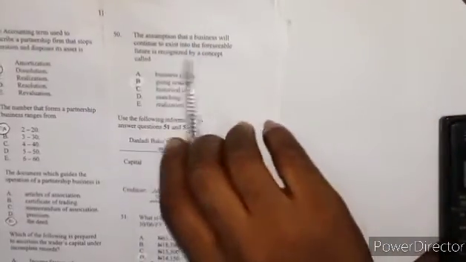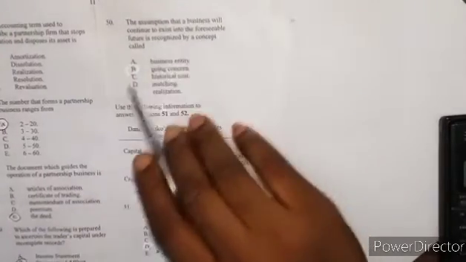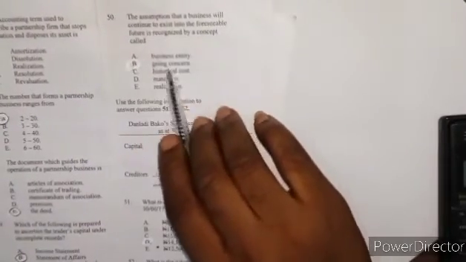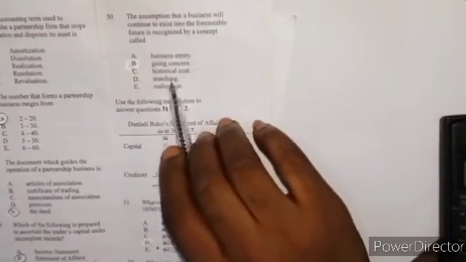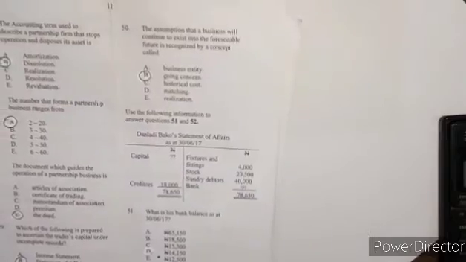The assumption that a business will continue to exist into the foreseeable future is recognized by a concept called A. Business entity. B. Going concern. C. Historical cost. D. Matching. E. Realization. The answer is the going concern.